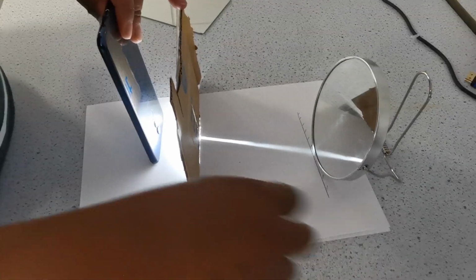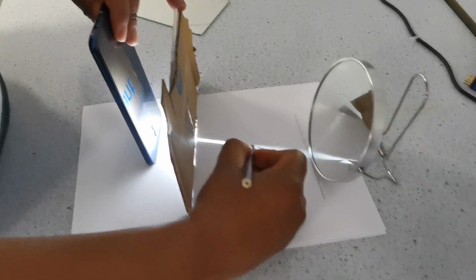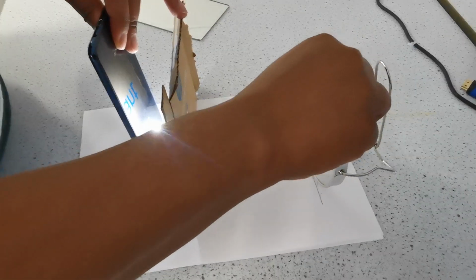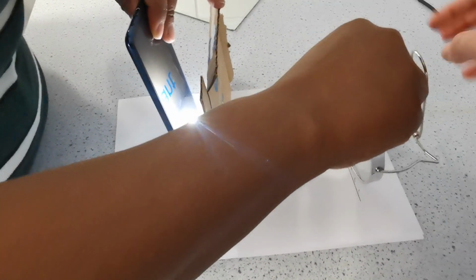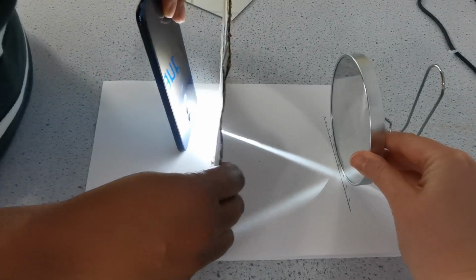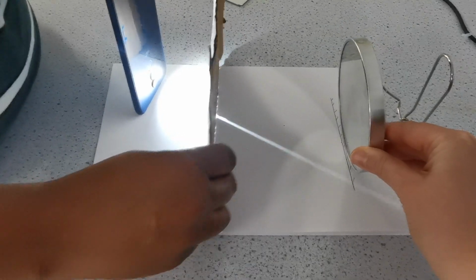So again, make a note of where the reflected ray is. And then if you hold your mirror, I just can't see the ray. Oh, you can. Oh, sorry, miss. Should I hold that? Okay, yeah, you hold it, please. You need a couple pairs of hands with this one, guys.